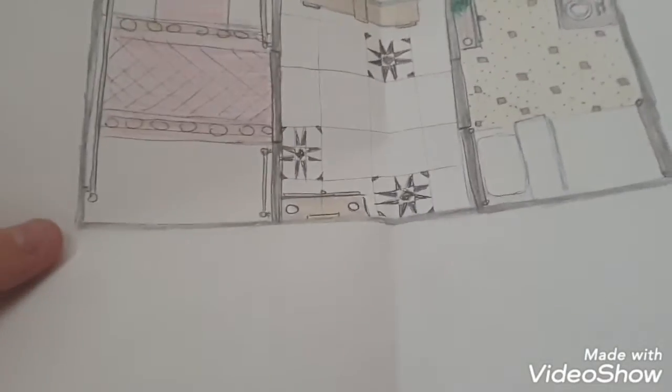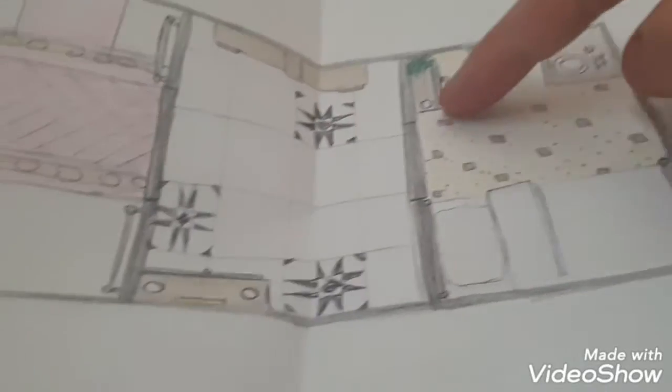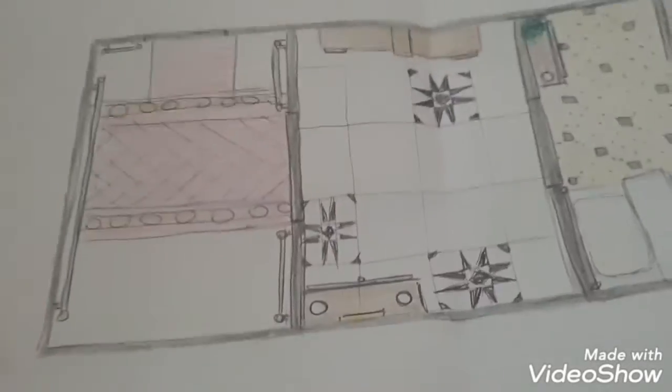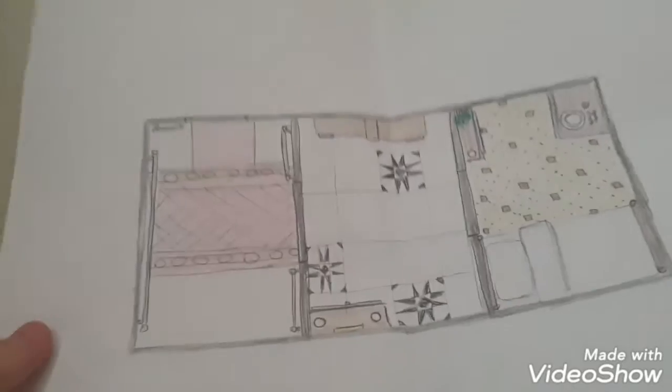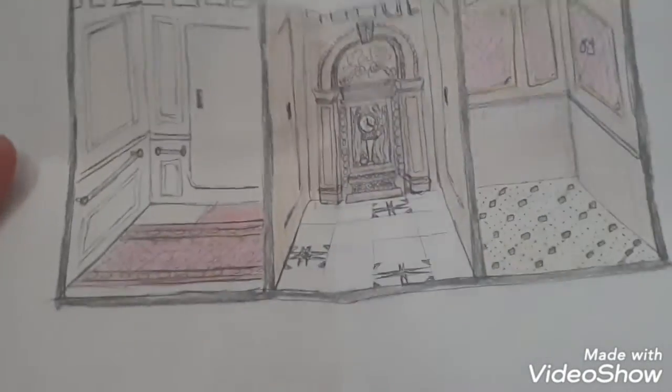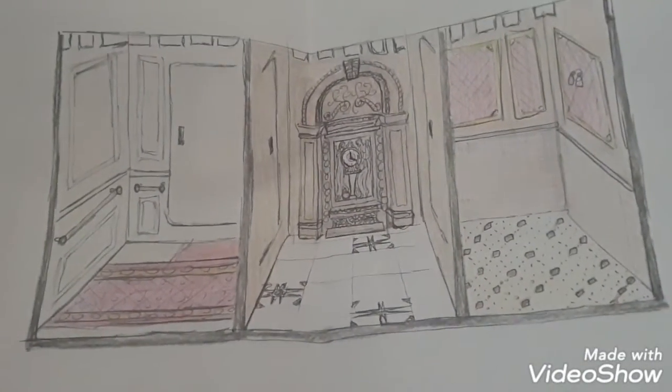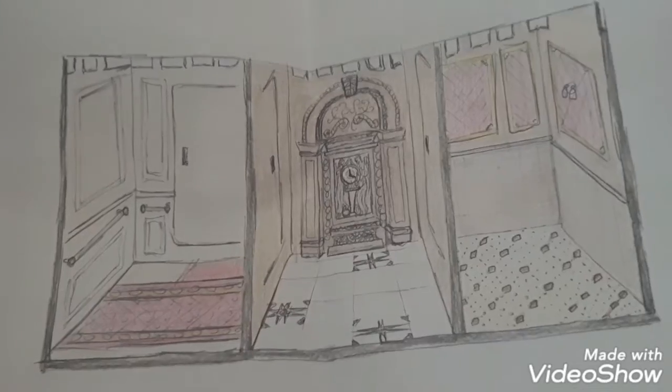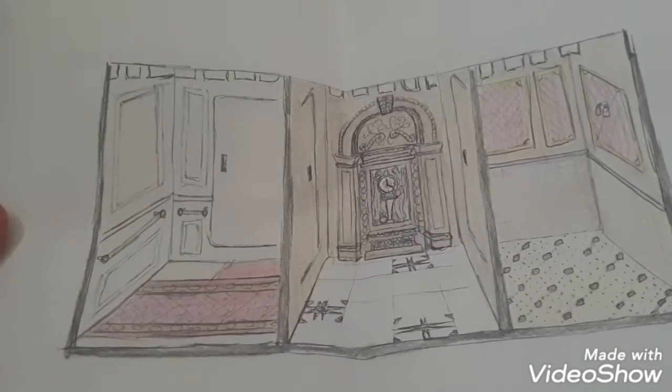Now this is the layout with furniture included, such as a bed, a table, and some cupboards. So yeah, we got the 3 individual rooms, and this is the 3D view from the side. And that looks absolutely amazing.